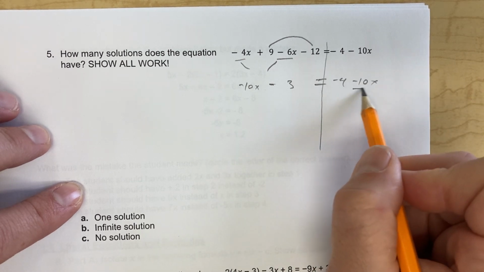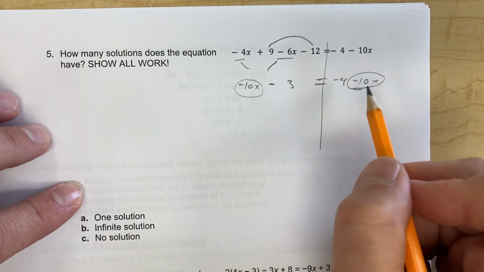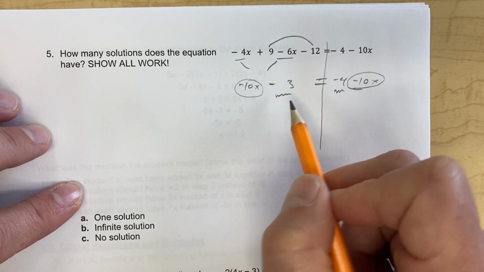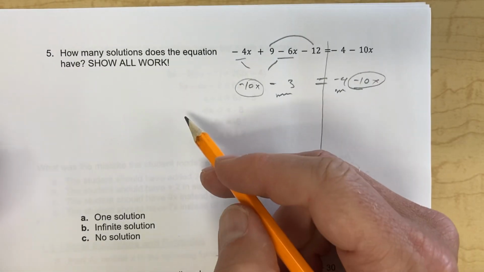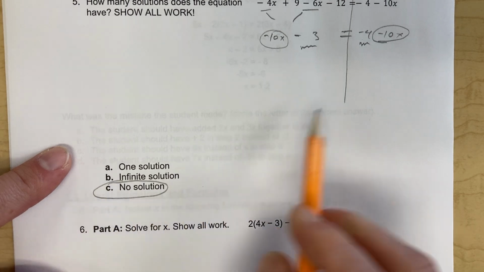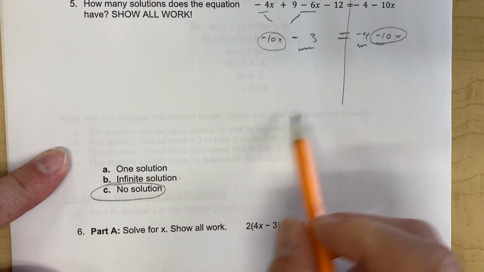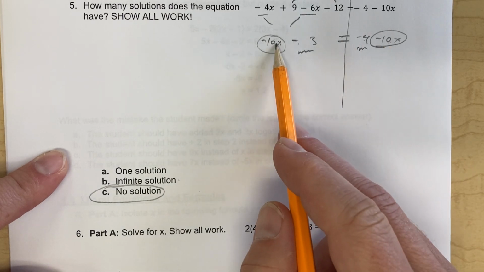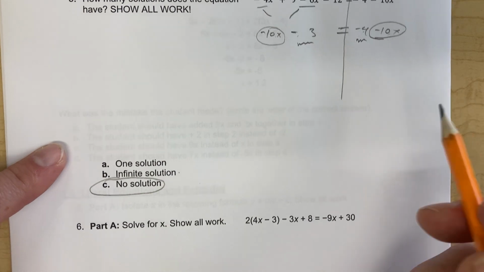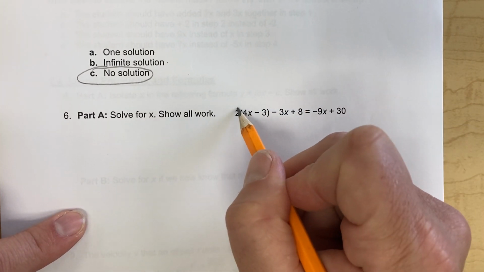All right, so now right away I see this minus 10x, this minus 10x. So we have the same thing on both sides, but we're not doing the same thing to both of them. This one's being subtracted by 4, this is being subtracted by 3. That's going to take them and not make them equal anymore, so therefore we're going to have no solution. If they had been exactly the same, then that would be an infinite solution. If these weren't the same thing, if one was one and one was the other, then it would be one solution to that.